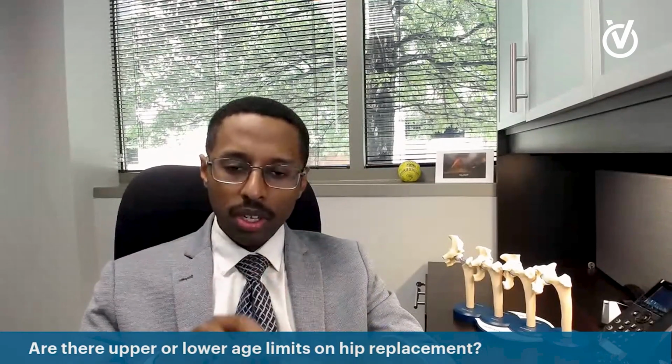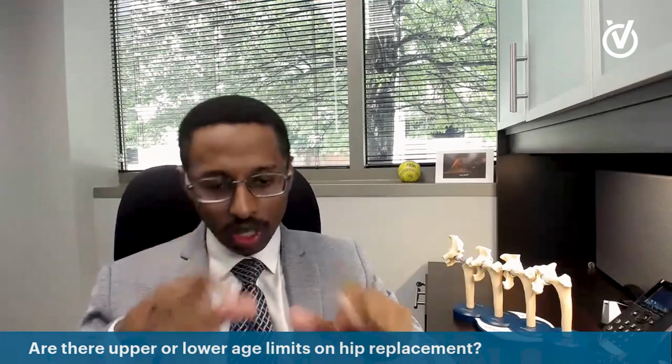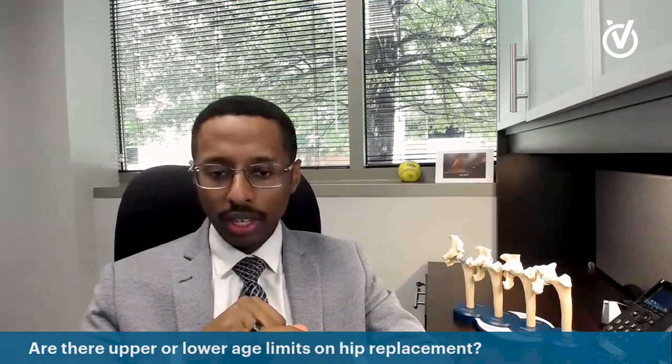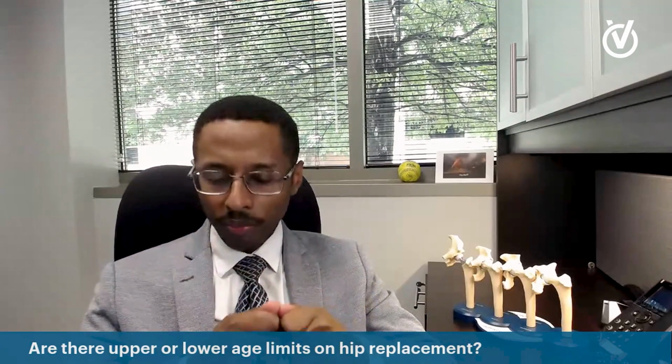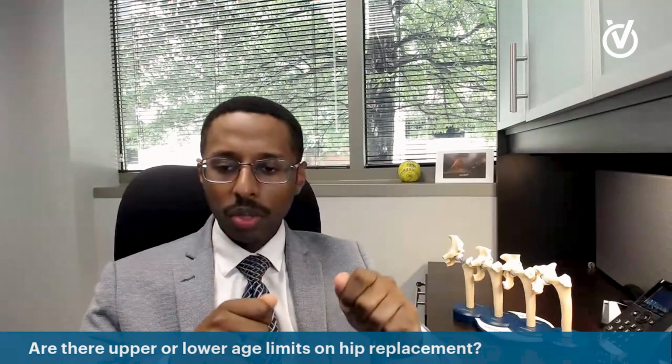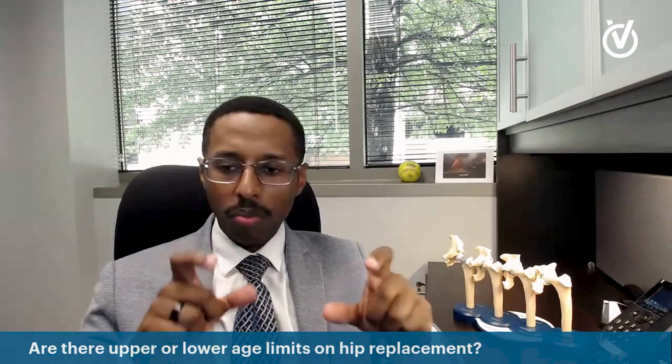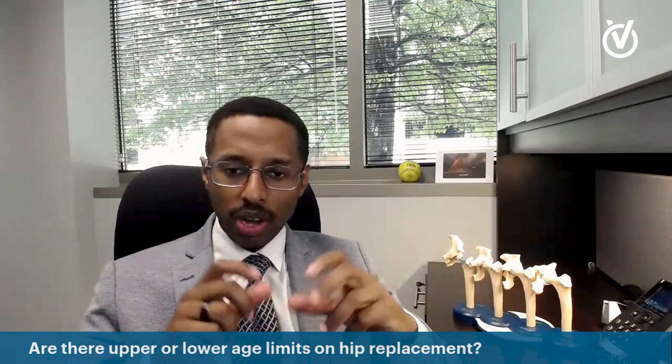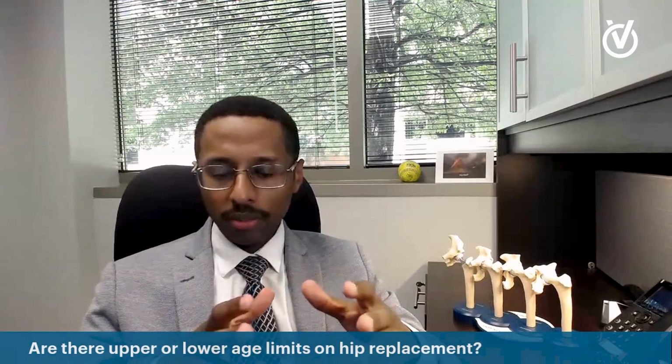What we've now found is that for hip replacements done in modern times, in the last 2 decades, the materials that have been used are lasting much, much longer. Part of that is because the implant that we use, your bone will actually grow onto it. So after a certain number of weeks, it is solid.